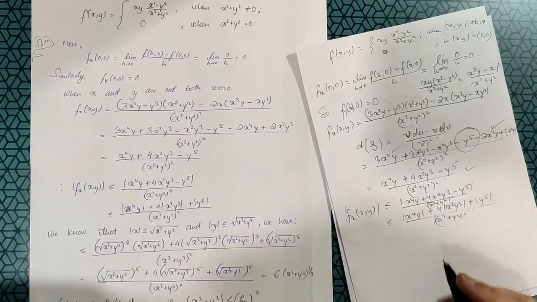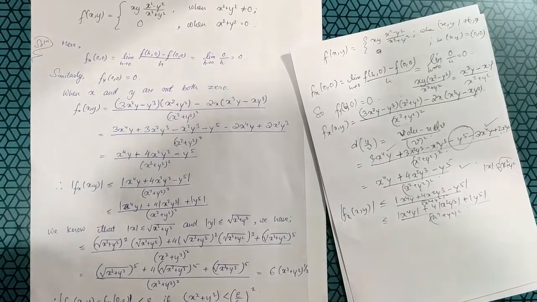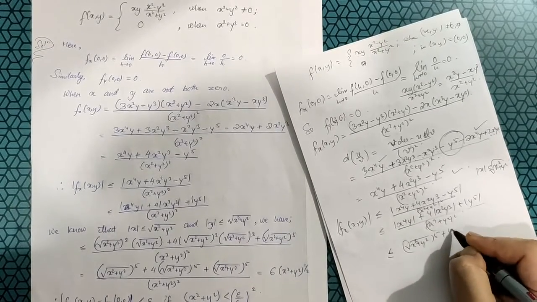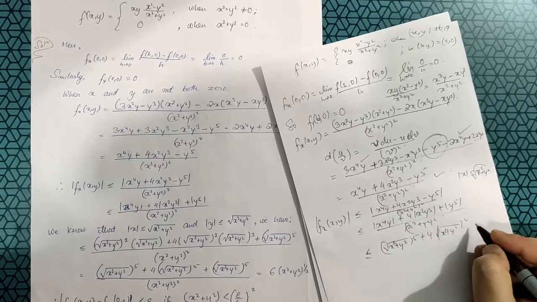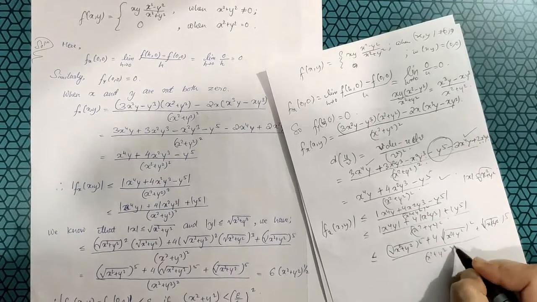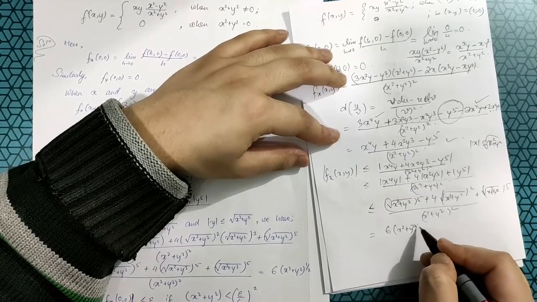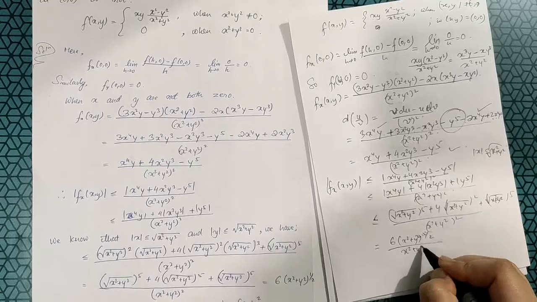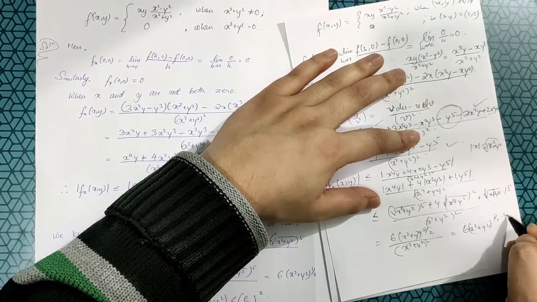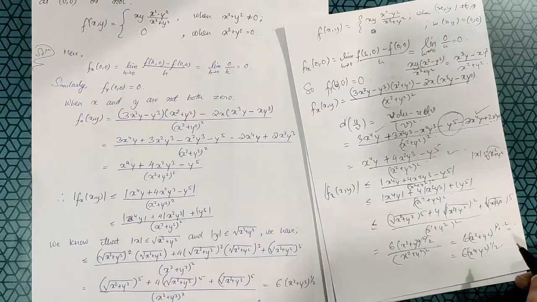Now as we know that modulus of x is less than or equal to root over x square plus y square, so what we get is this is less than or equal to root over x square plus y square whole to the power 5 plus 4 root over x square plus y square whole to the power 5 plus root over x square plus y square whole to the power 5, whole divided by x square plus y square whole square, which is equal to 6 times x square plus y square to the power 5 by 2 divided by x square plus y square whole square, which is 6 times x square plus y square to the power 5 by 2 minus 2.